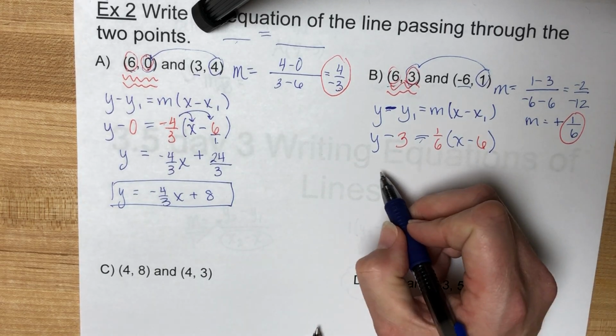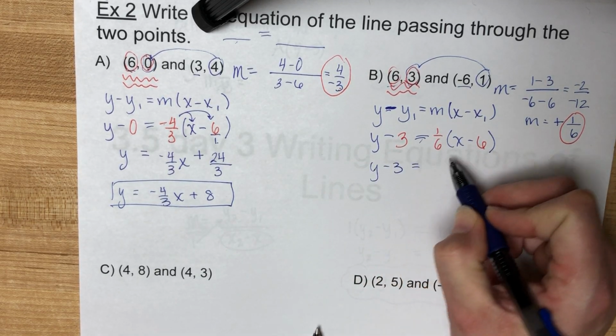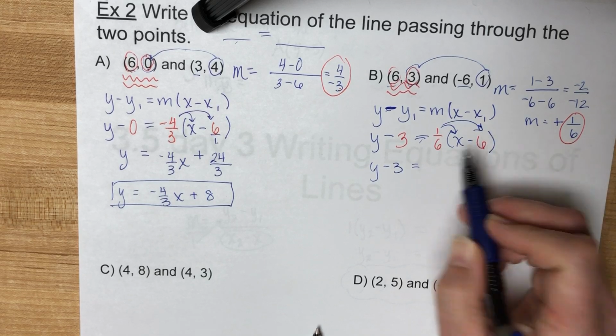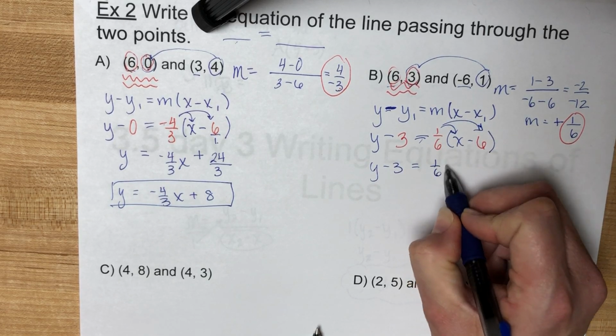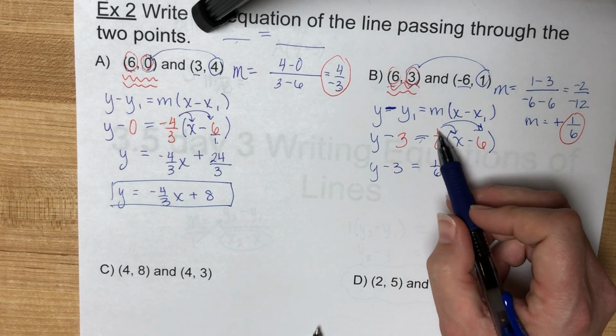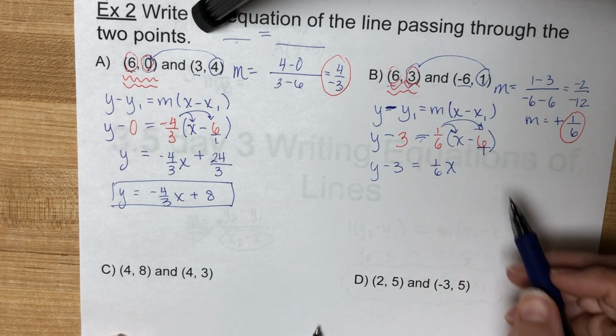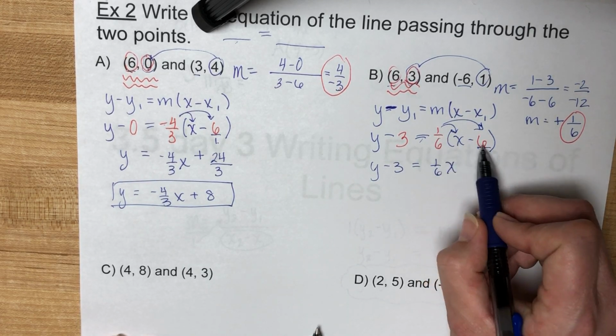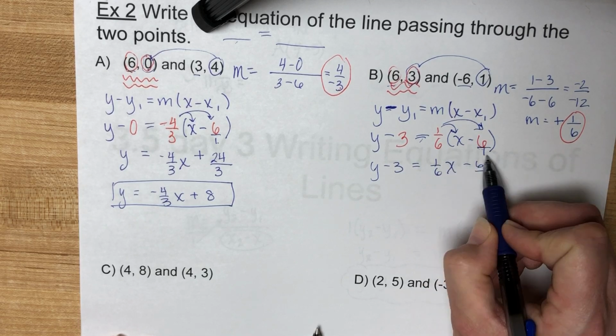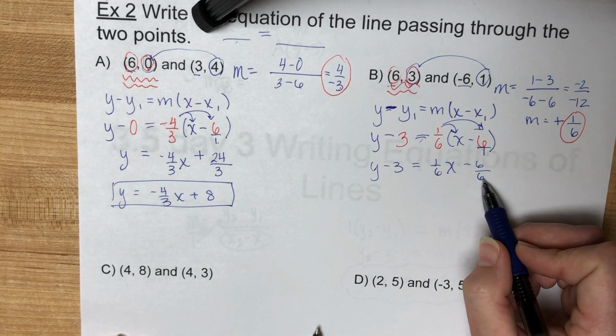All right, we have y minus 3 equals, I'm going to do a little distributing. 1/6 times x is 1/6x. And then 1/6 times -6. Well, 1 times -6 is -6, and 6 times 1 is 6. And of course, that reduces to a 1.